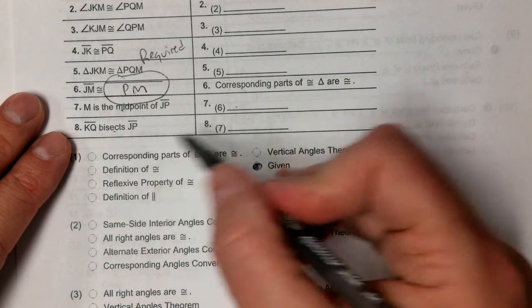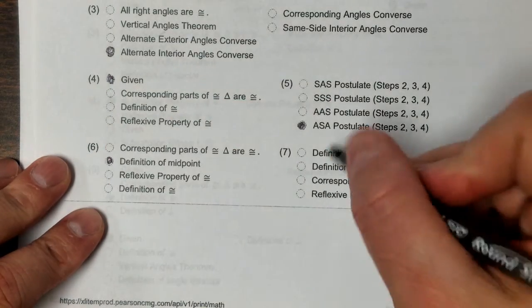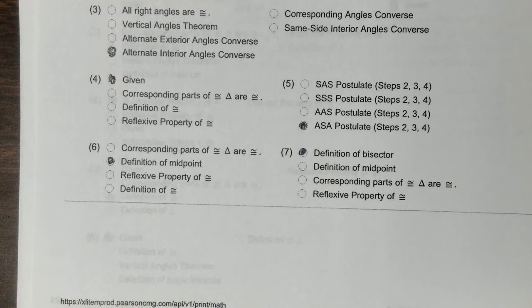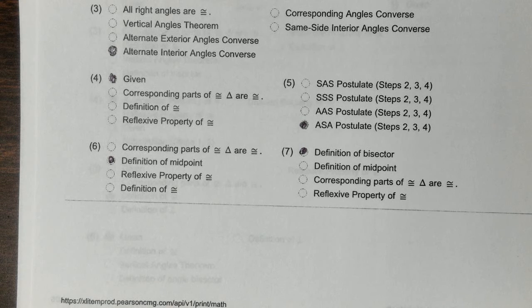This one says bisect, so it's going to be definition of bisector. So definition of midpoint first, and then definition of bisector second. So you basically just look for the word that's across from it. Any questions?